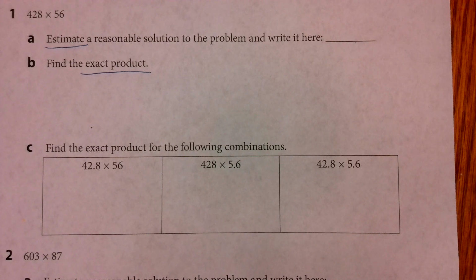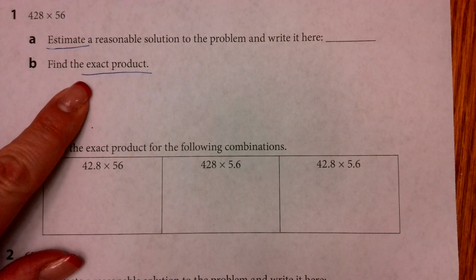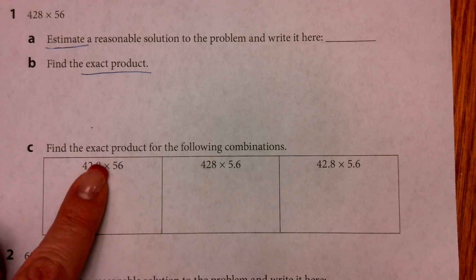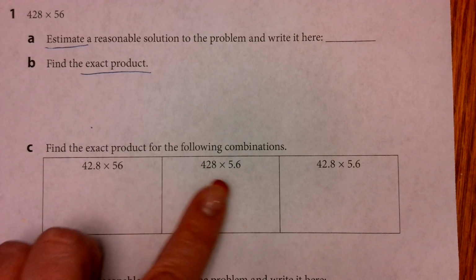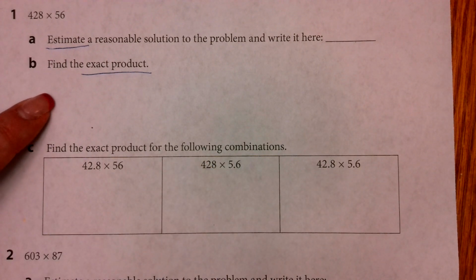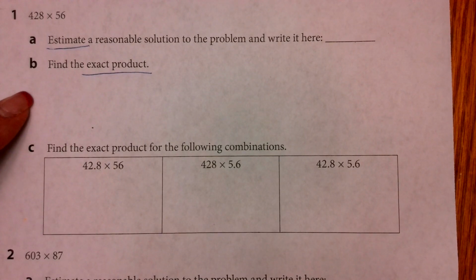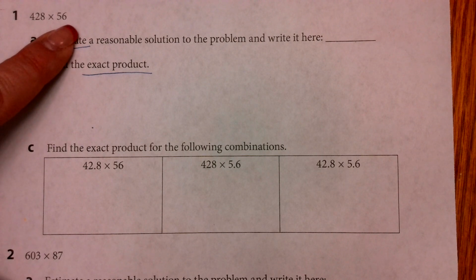Okay, so we're going to review the March calendar grid, and we're going to work on estimation and exact product. And then we're going to find the exact product when we change where the decimal point is located in our factors. We've done this when we were at school several times, but I've had several people ask me about going over it again. So let's walk through this first problem here, 428 times 56.